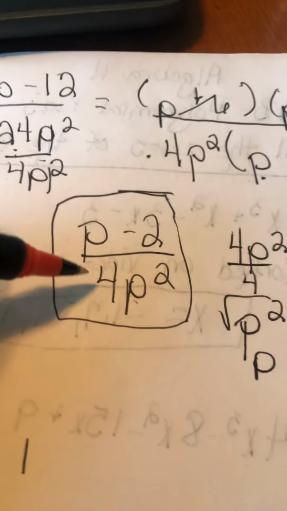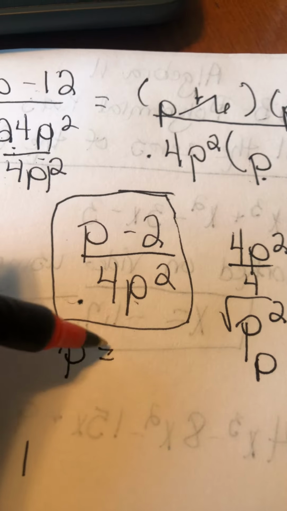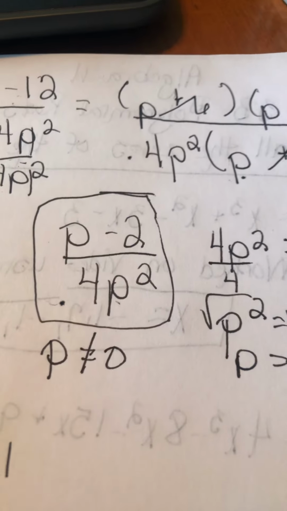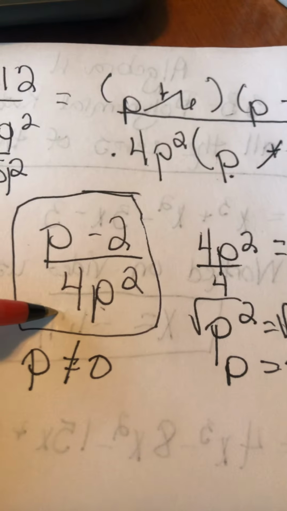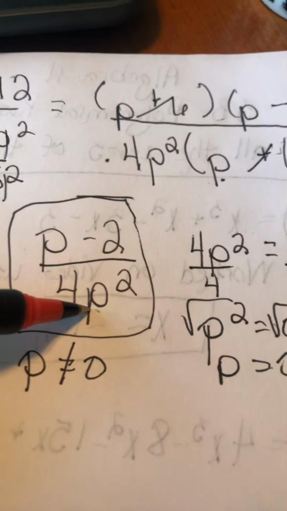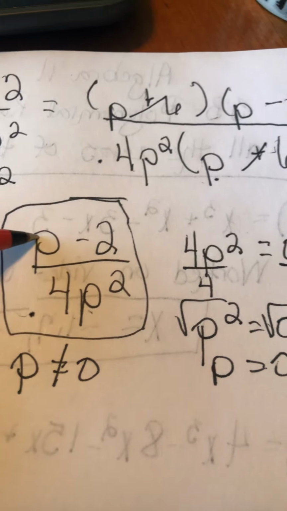So here my excluded value is going to be p cannot equal 0, because when p does equal 0, that makes my denominator 0, and it would, because 0 squared is 0, and 0 times 4 is 0, so then we would have p minus 2 over 0.